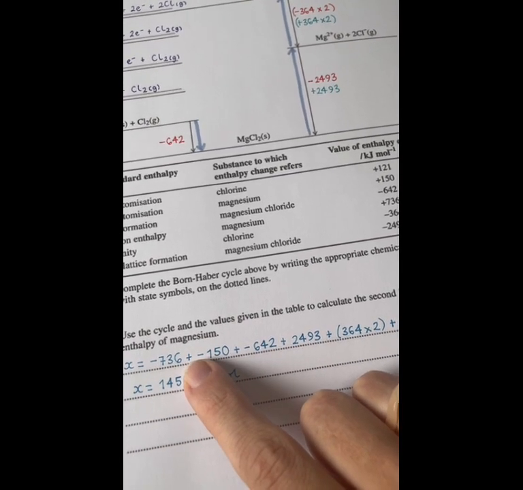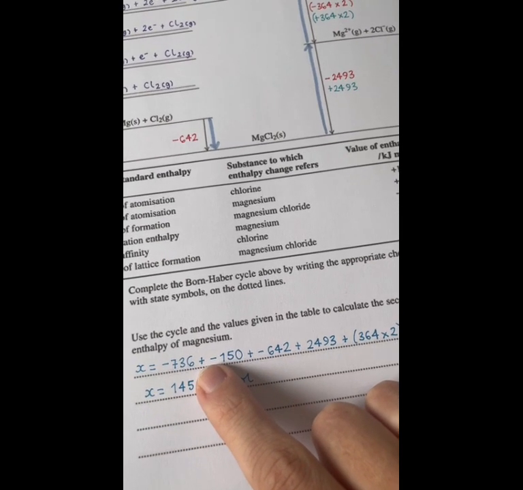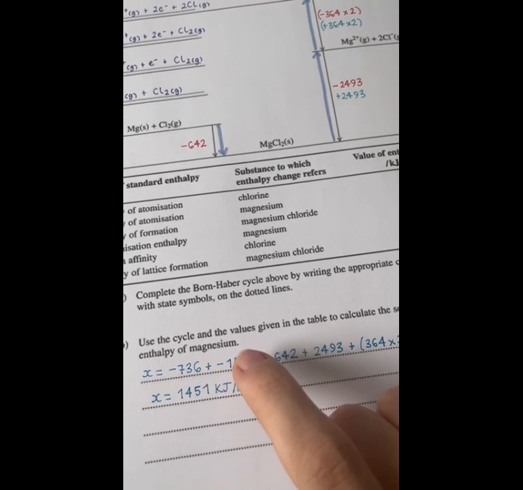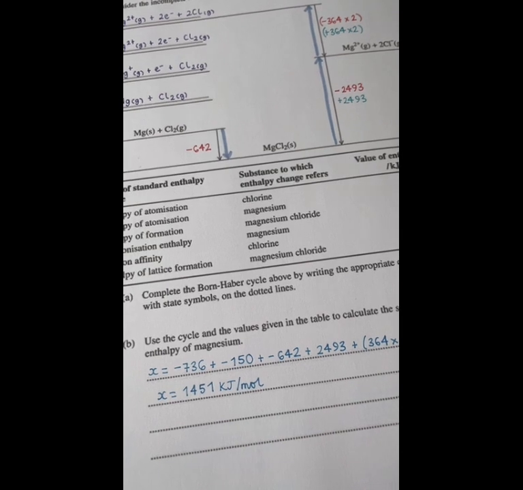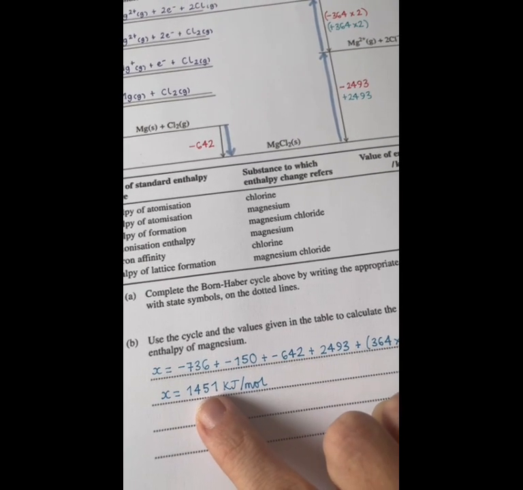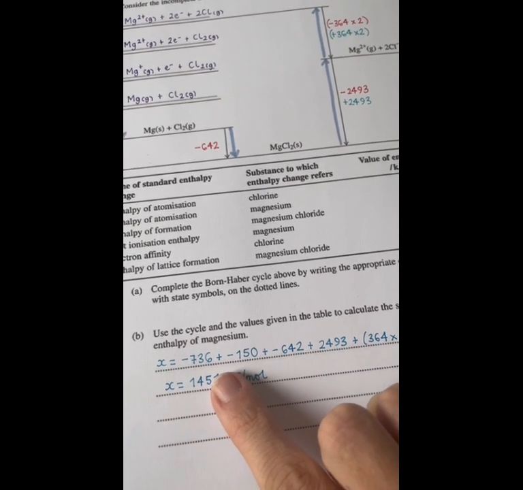If you want to just write that as minus 736 minus 150, you can do. But if you are worried about getting the signs the wrong way round or getting muddled up, I'd recommend putting your plus signs in, because Hess did say we have to add all those various steps together. That will be our final answer. Always check whether it's positive or negative and whether it should be positive or negative.